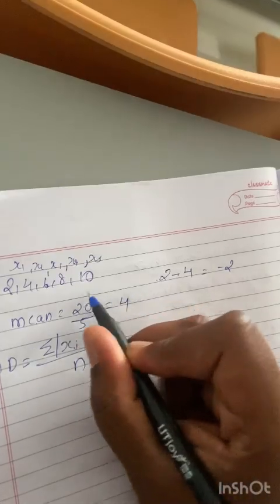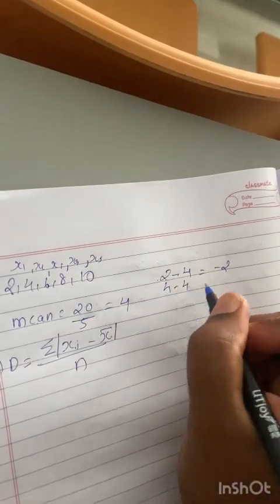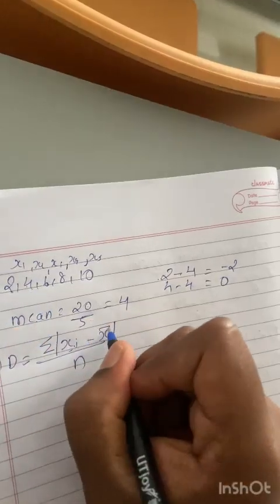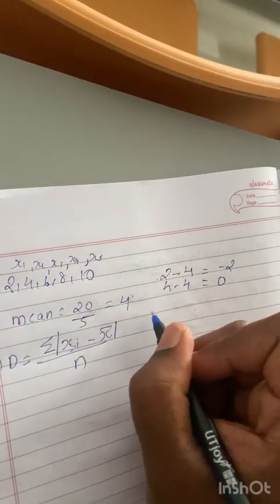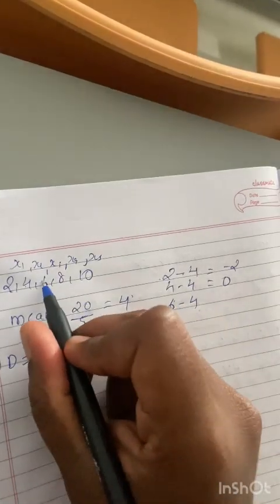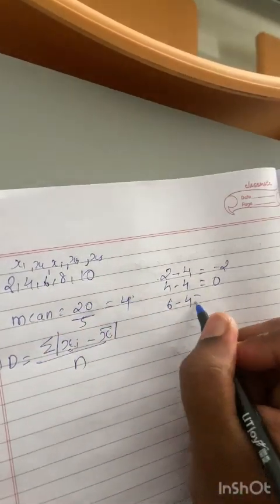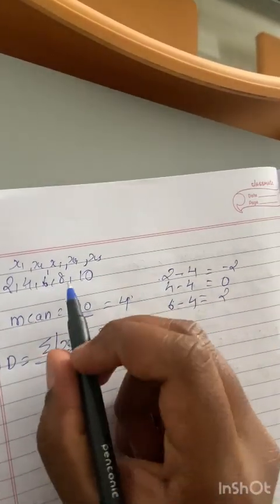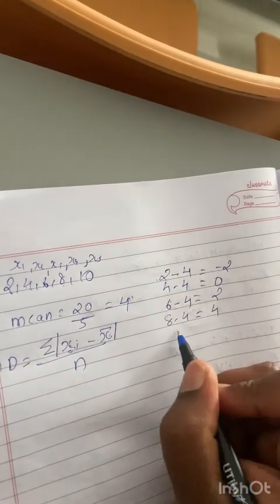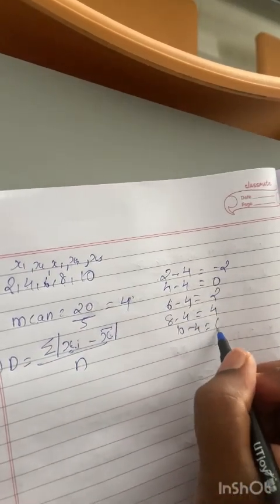Next value is 4 minus 4, which is equal to 0. Next xi was 4, x bar is 4, so 4 minus 4 is 0. Next value is 6 minus 4, which is equal to 2. The next value is 8 minus 4, which is equal to 4. Next is 10 minus 4, which is equal to 6.